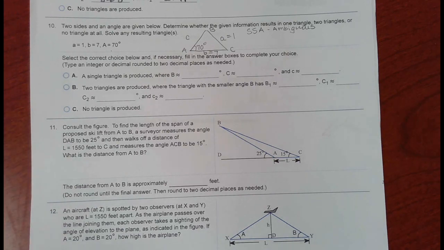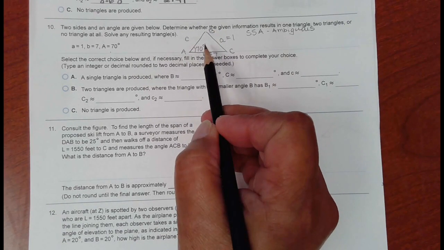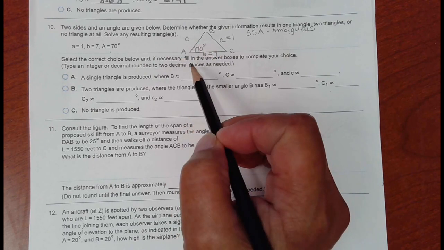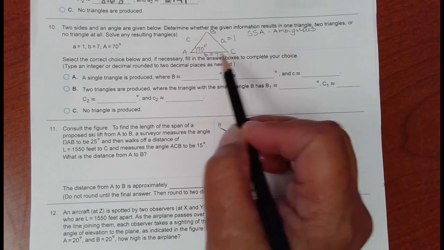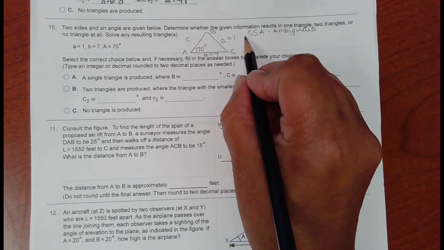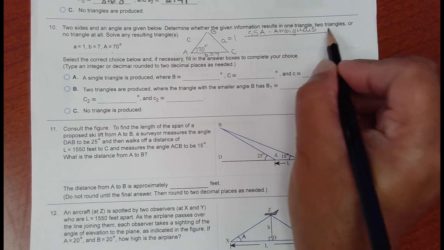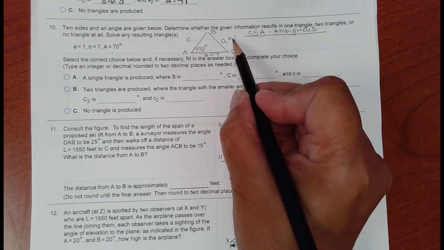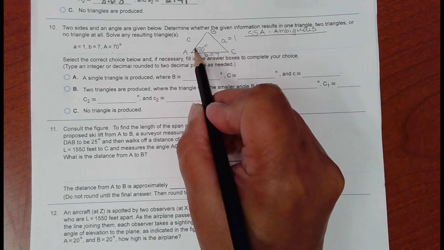Even though you've drawn it, you haven't yet seen whether this can really come together at the corners to form a triangle, but we're about to figure that out. So be aware of that every time you're given a side and a non-included angle.